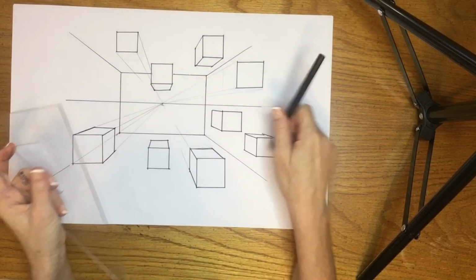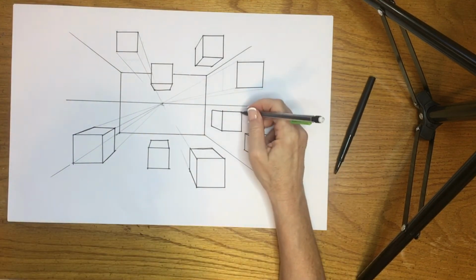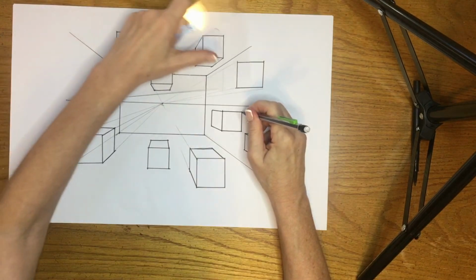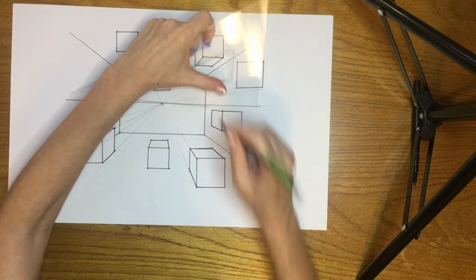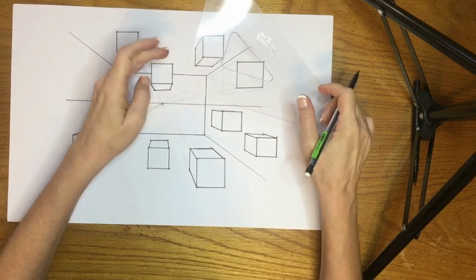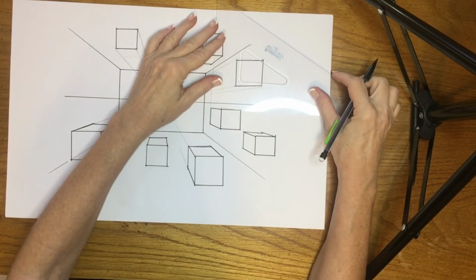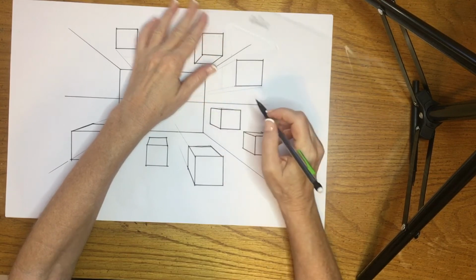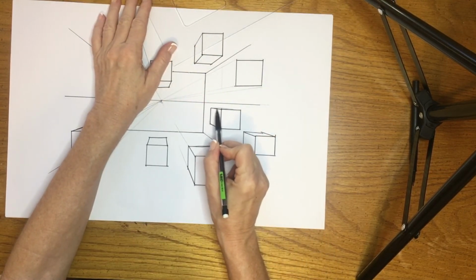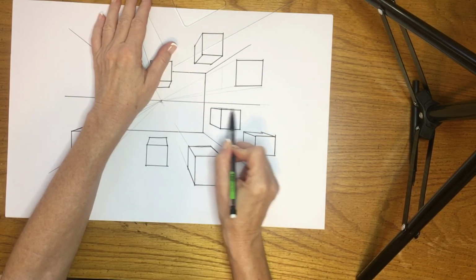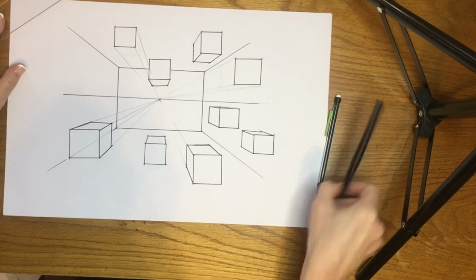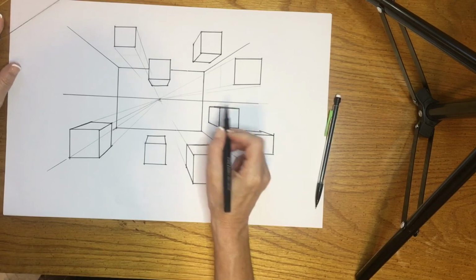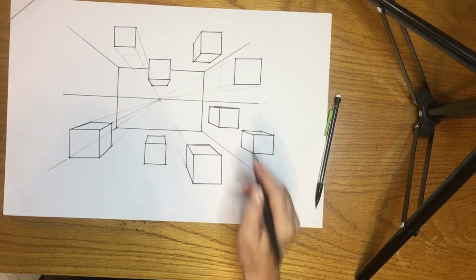So watch this top. I'll do it with a pencil first. From this corner, I'm going to go to the vanishing point. And then I'm going to go straight across right here. And you really only get this tiny little sliver of a top. And that is what it would look like. It would look just like this tiny little sliver because you're so close to the horizon line.